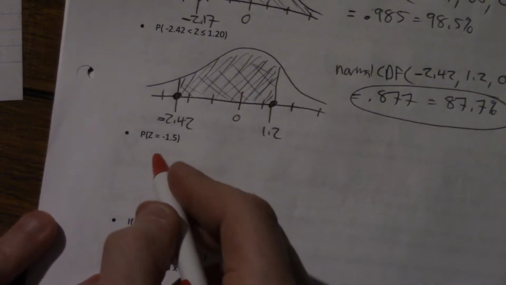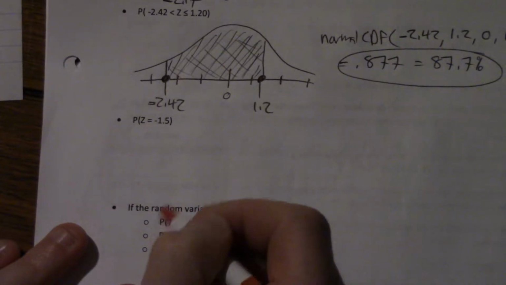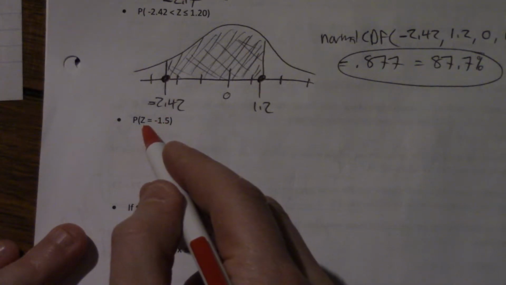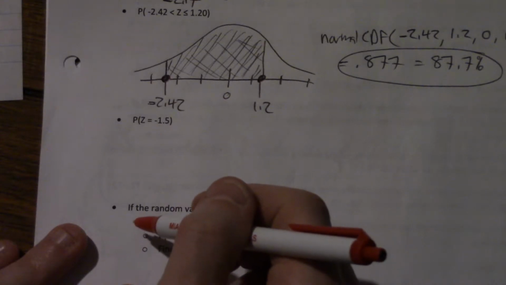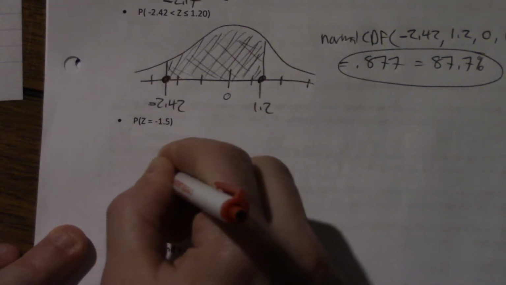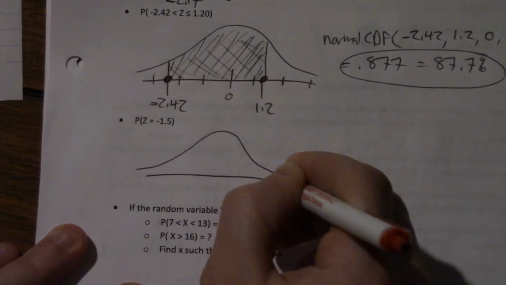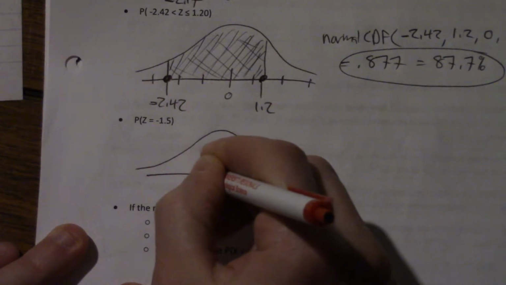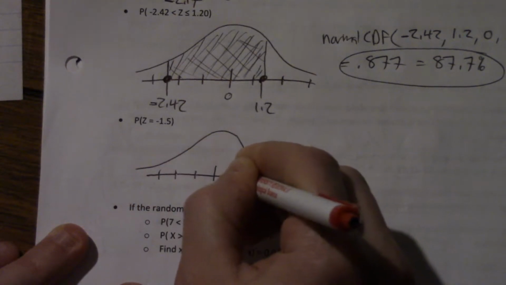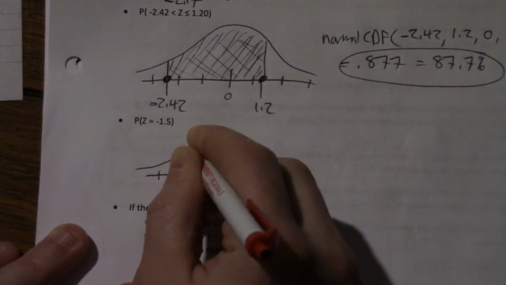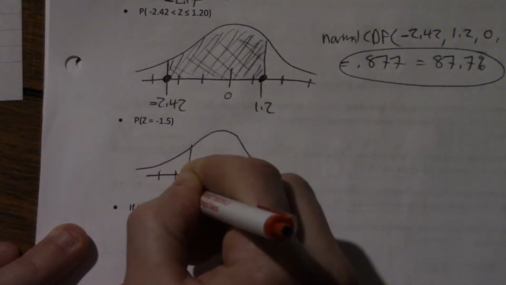So this last piece here, well, sort of the last one, says what's the probability that z is negative 1.5? Okay. Think about that for a second. What do you think the probability is? What's the chance that a z-score will be equal to negative 1.5?